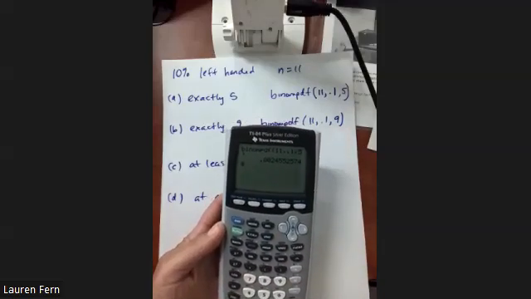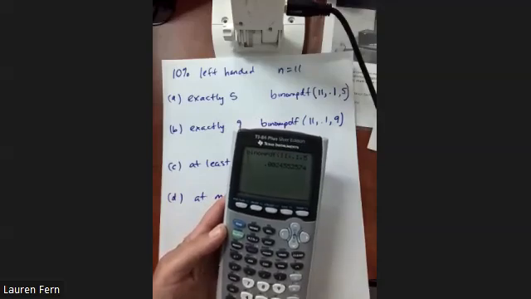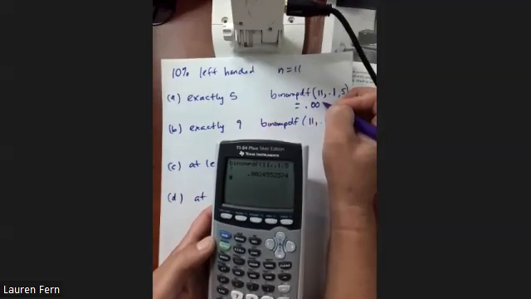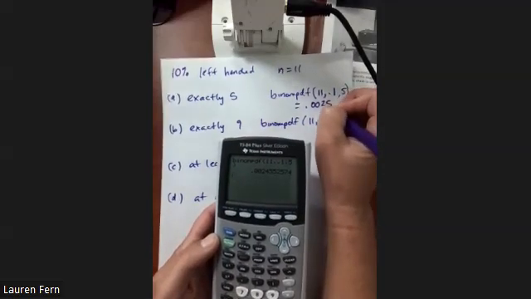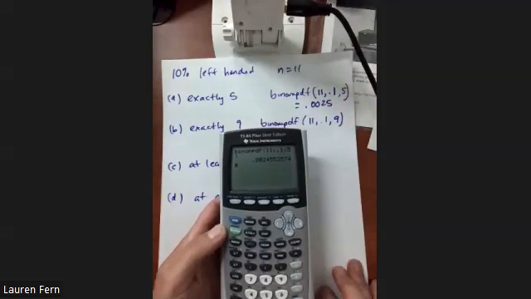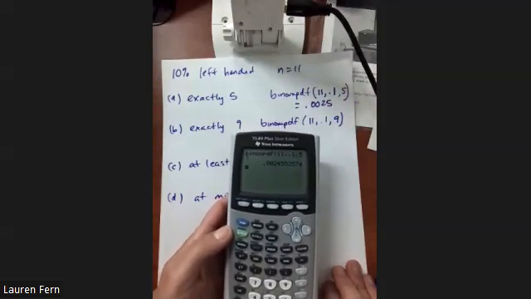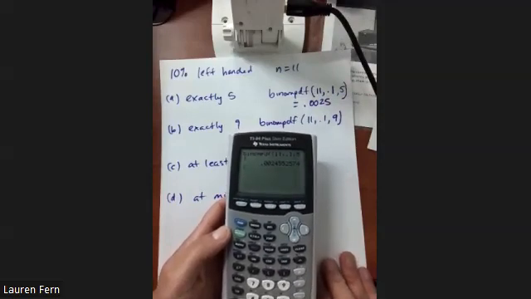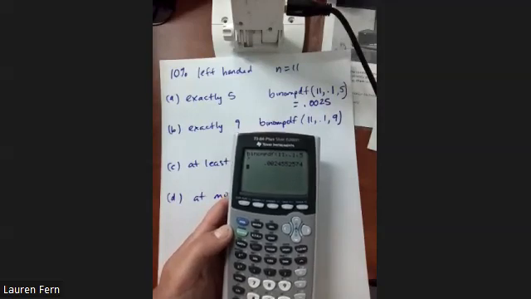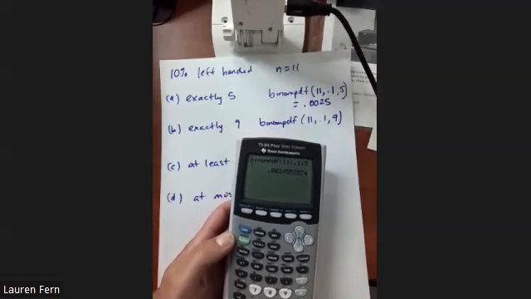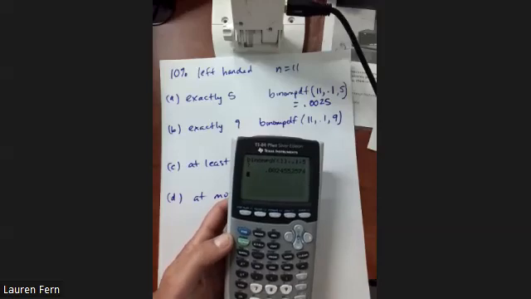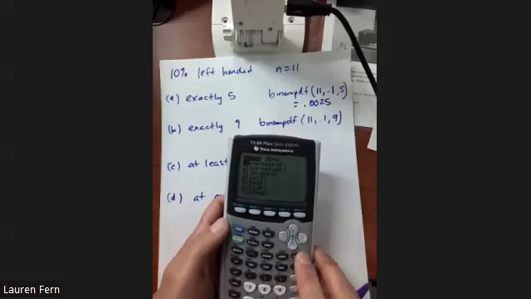I'll hit enter, and I get 0.0005 to 4 decimal places. When in doubt, put more decimal places rather than fewer. The program's probably more likely to accept that. But if you have essentially the right answer and you're being marked wrong, totally message instructor, please don't be frustrated.